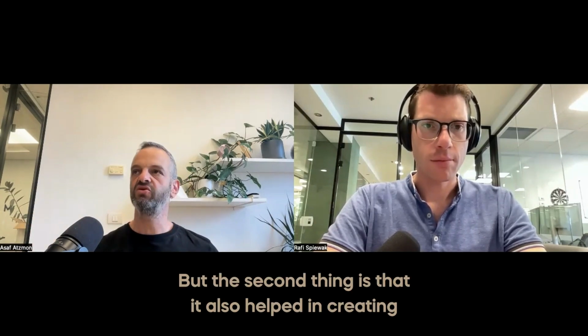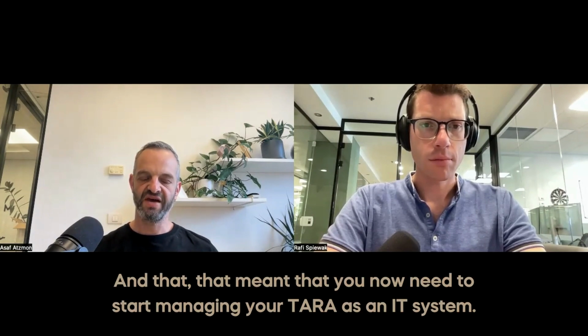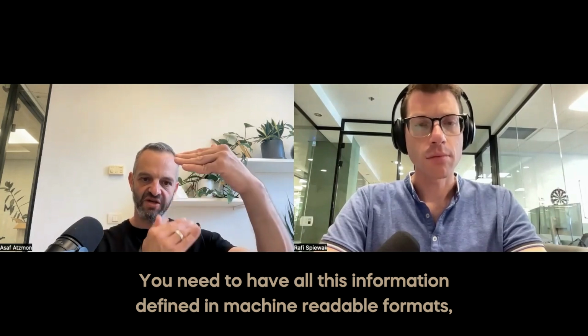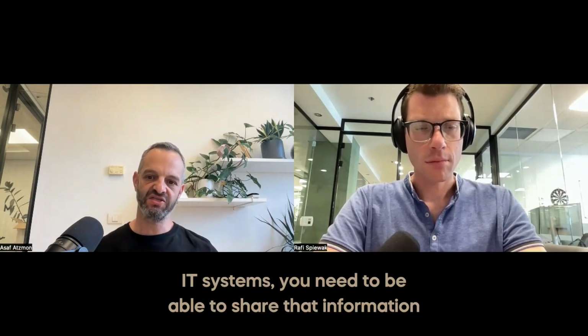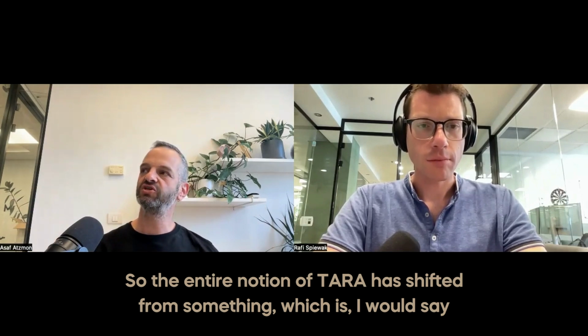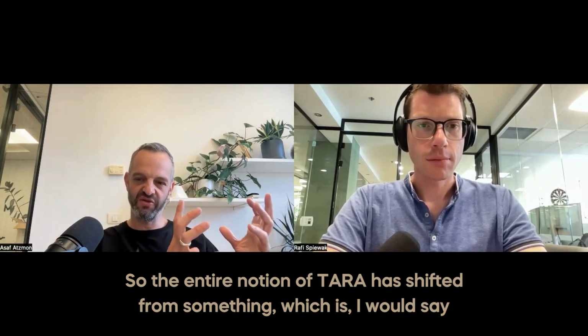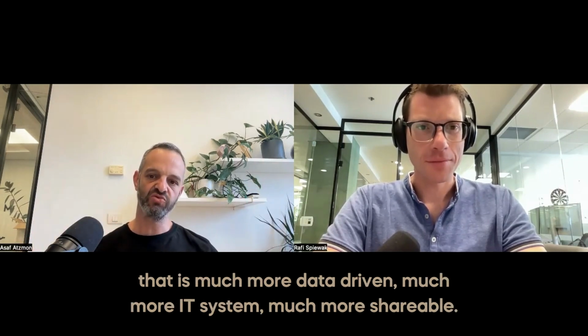But the second thing is that it also helped in creating something which is more uniform. And that meant that you now need to start managing your TARA as an IT system. You need to have all this information defined in machine-readable format. You need all this information in your IT systems. You need to be able to share that information across different stakeholders. So the entire notion of TARA has shifted from something which is almost poetry, to an extent, a bunch of documents, into something that is much more data-driven, much more IT system, much more shareable.